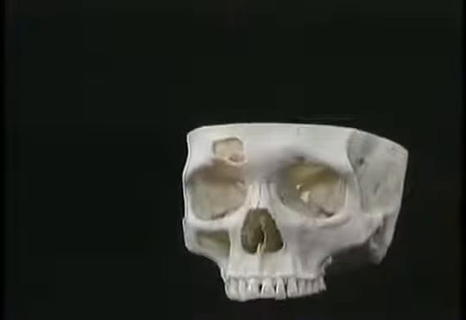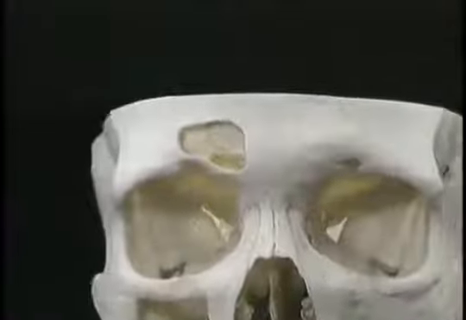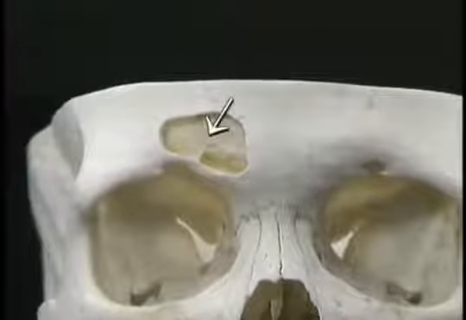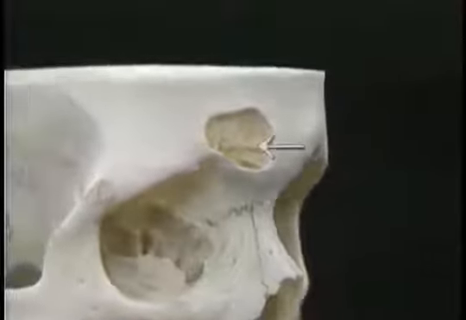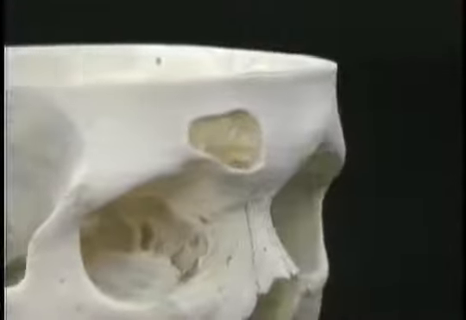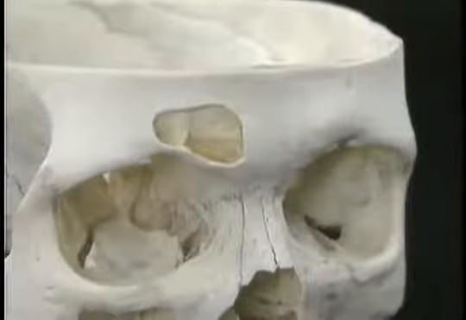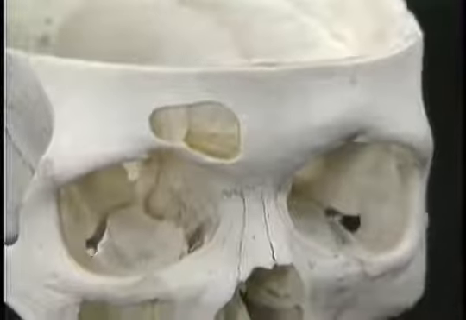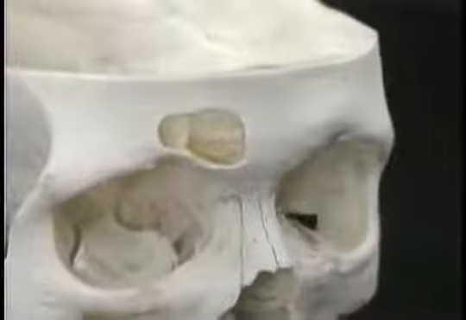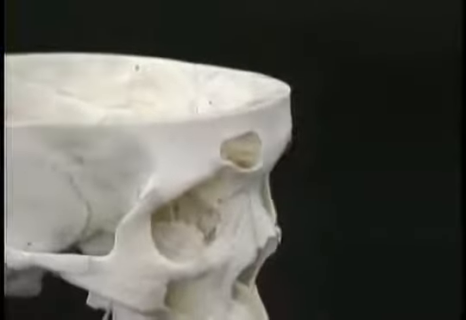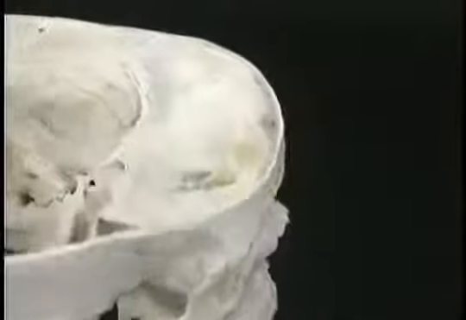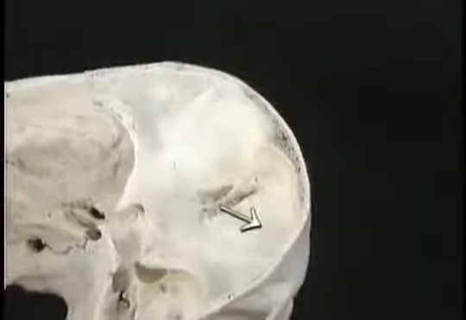To see the sinus cavities, we'll look at a skull in which part of the bone that overlies each sinus has been removed. Here's the cavity for the right frontal sinus. There's a left one, too, on the other side of this partition. The frontal sinus extends upward behind the lower part of the forehead and also, to a variable extent, backwards between the roof of the orbit and the floor of the anterior cranial fossa.